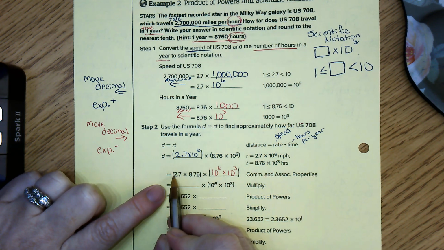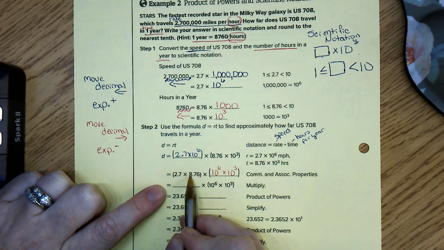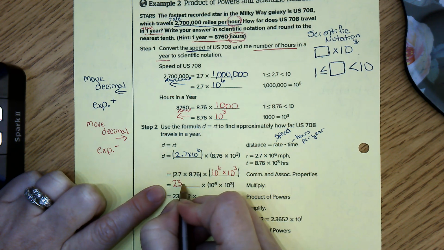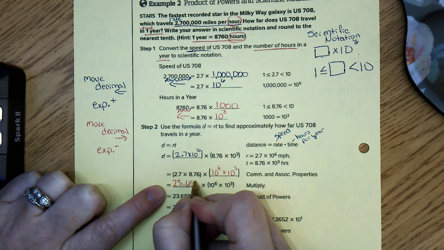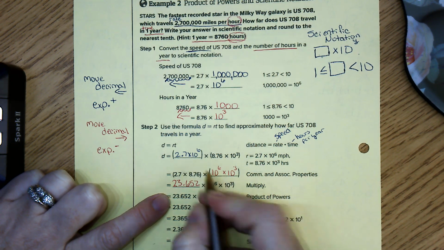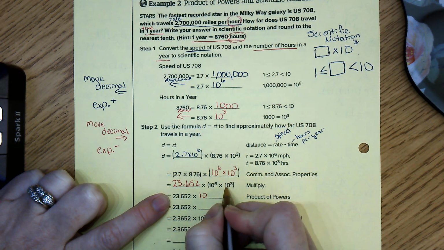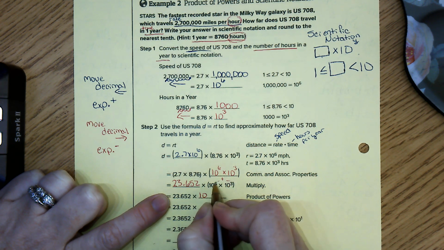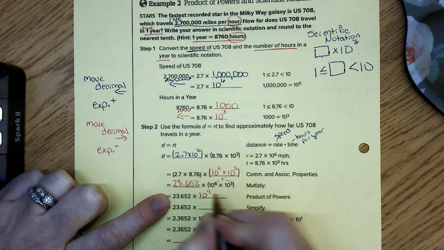Now let's multiply. 2.7 times 8.76 is 23.652. Now let's do the product of the powers. So that's times 10, because you keep your base, and you add your exponents. So 6 plus 3 is 9.